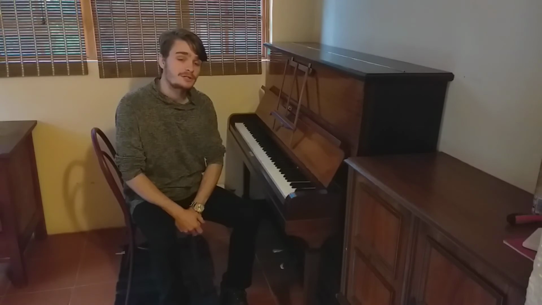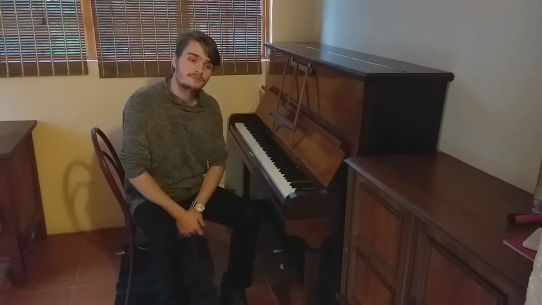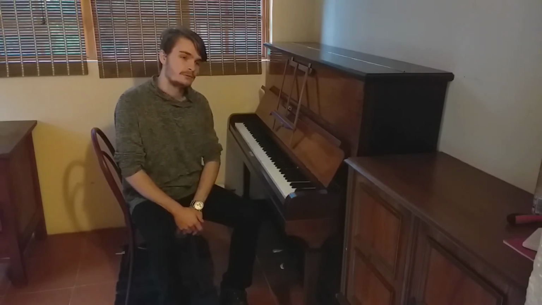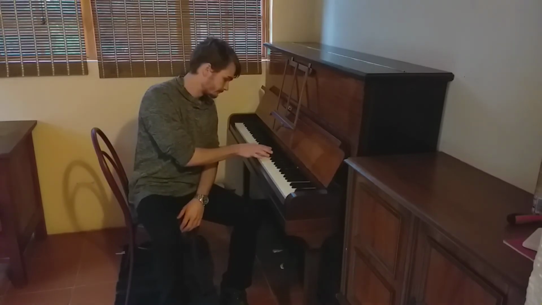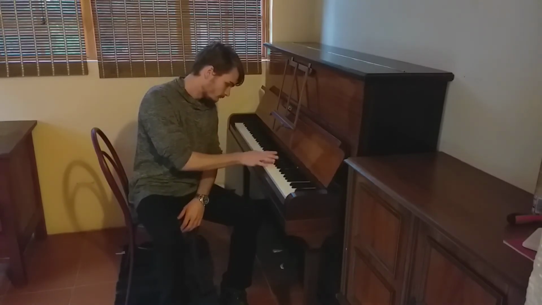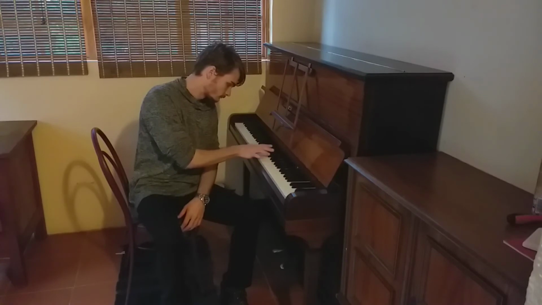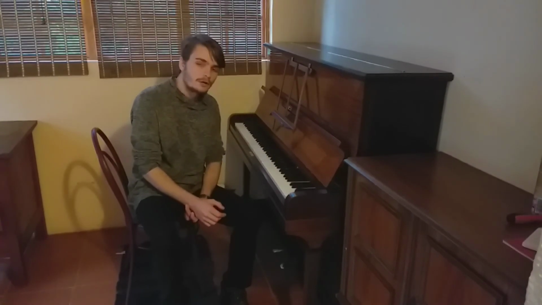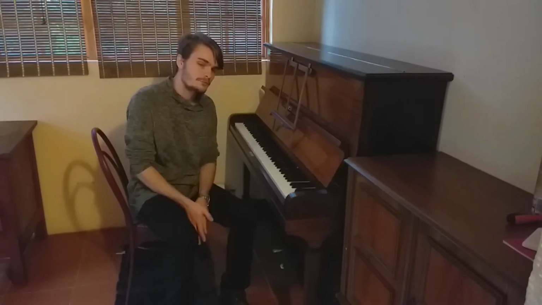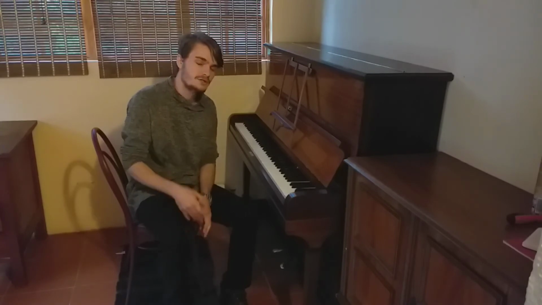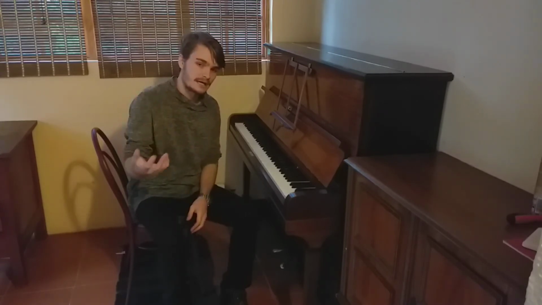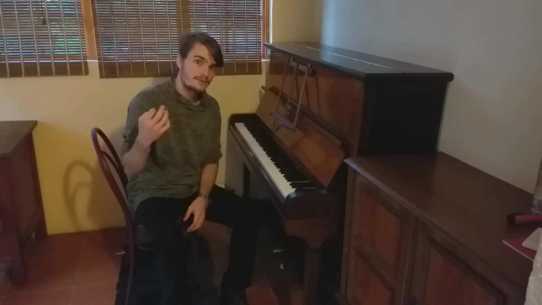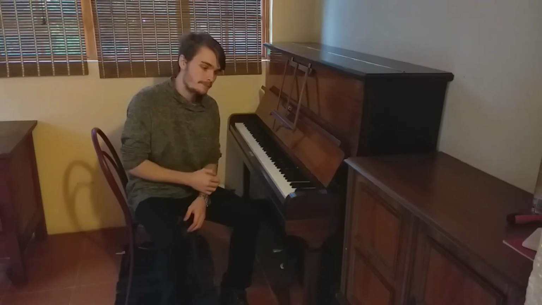So, something that you could do to practice this is simply do a C major scale playing octaves. Like this. You can go all the way to C if you want, but it's not really that necessary. The idea is just so that your hand understands or gets to know the distance of an octave.